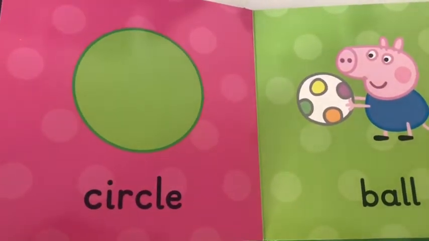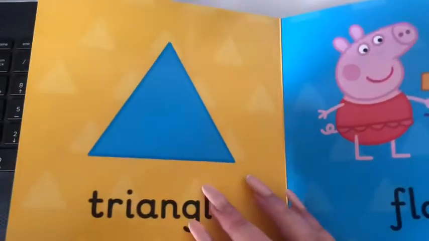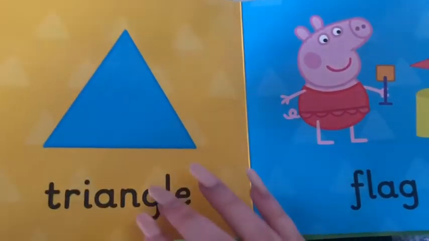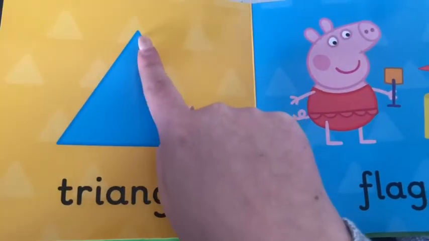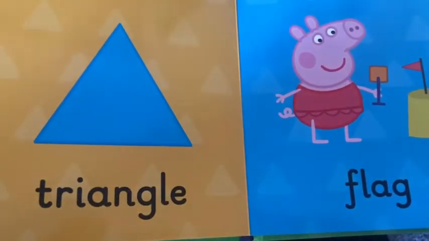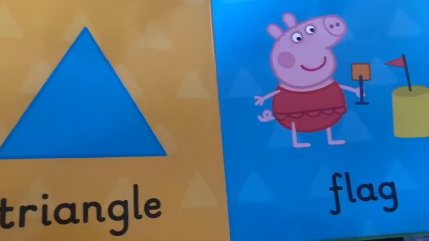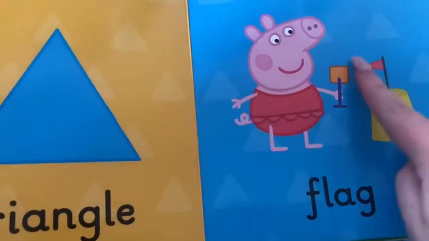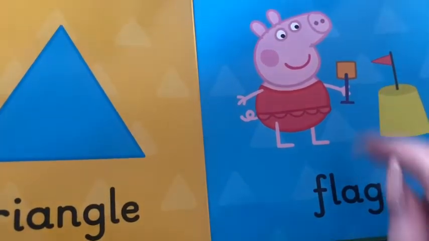Circle. Okay, next we've got a triangle. It's got 1, 2, 3 sides. So we know that it is a triangle, and it's the same shape as this little flag.